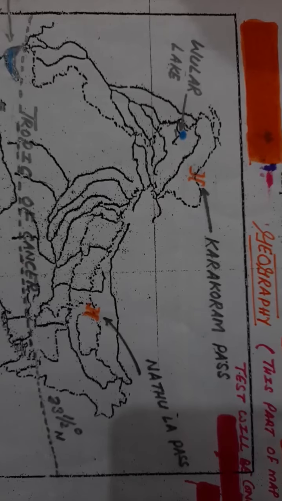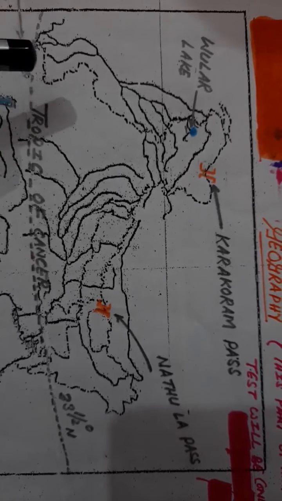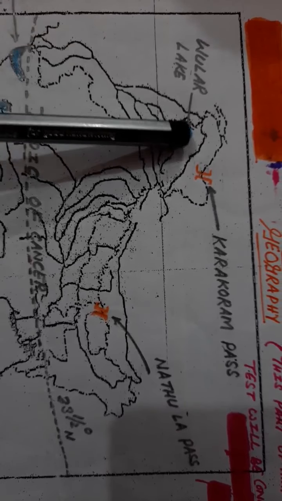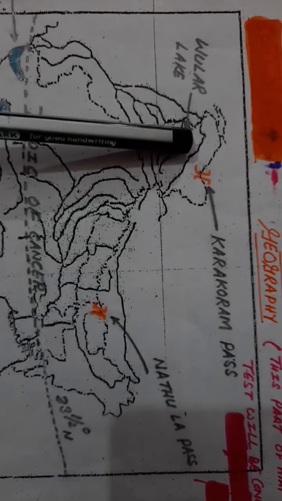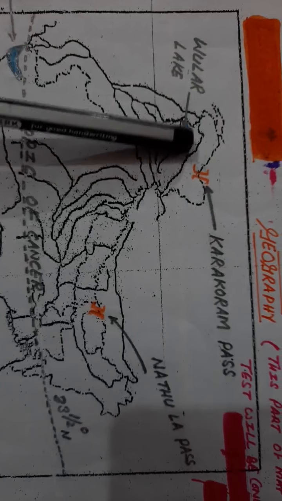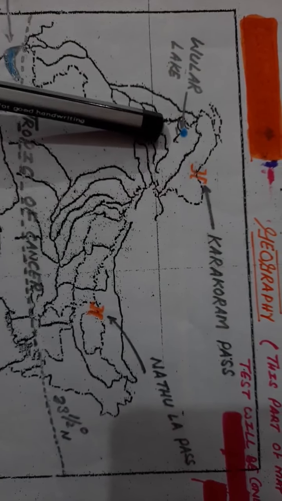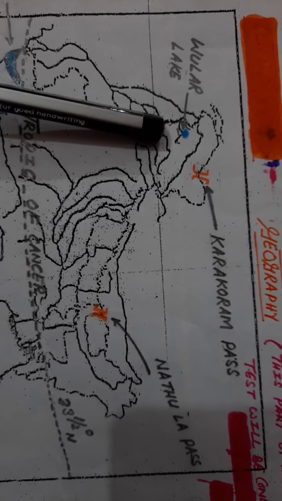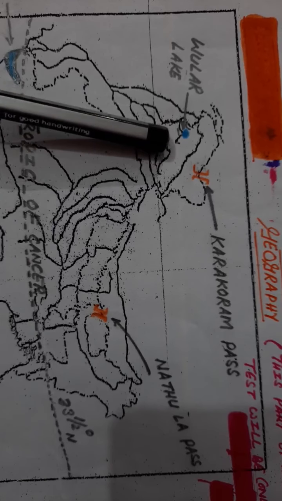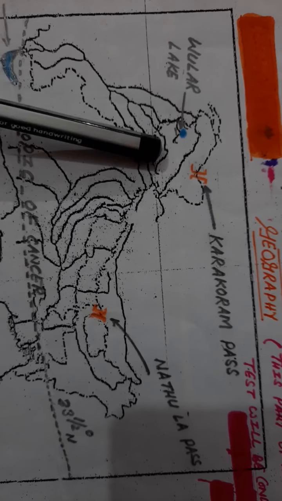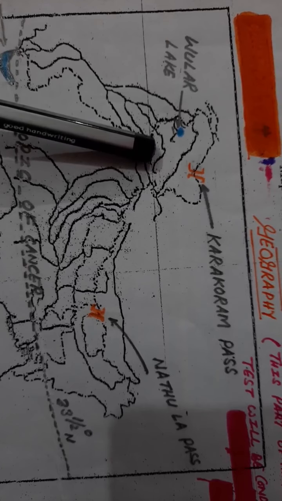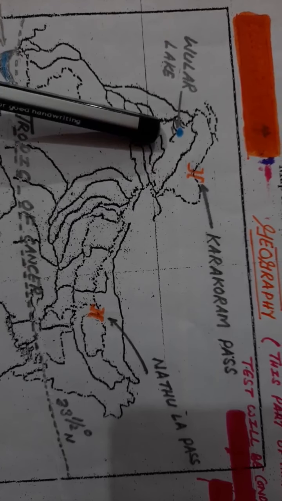Now the next exercise is also related to another 10-mark question. For example, Karakoram Pass. So this is the Karakoram Pass. You can see the Karakoram range. Here you can mark the Karakoram Pass. The Wular Lake, you can see, is above the source of the Jhelum river in the state of Jammu and Kashmir. This Wular Lake is one of the freshwater lakes in the Bandipora district in Jammu and Kashmir.